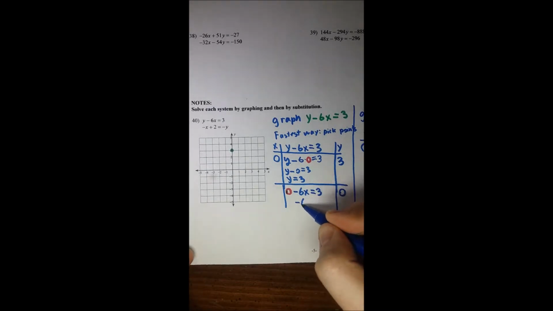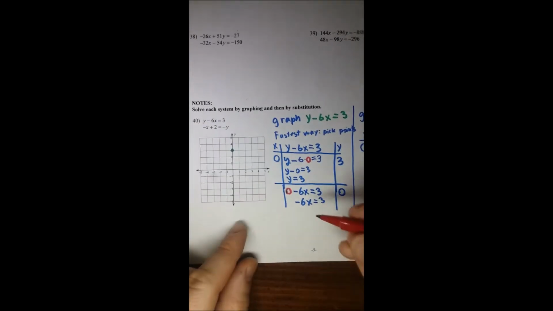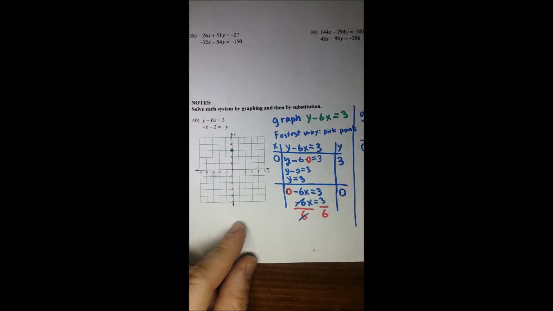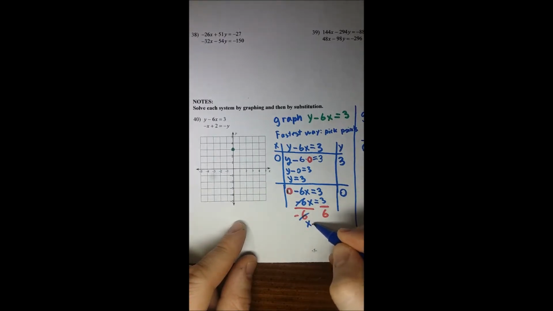Simply put, negative 6x equals 3. We divide both sides by, I'm sorry, by negative 6, and you're getting x to be negative 1/2.